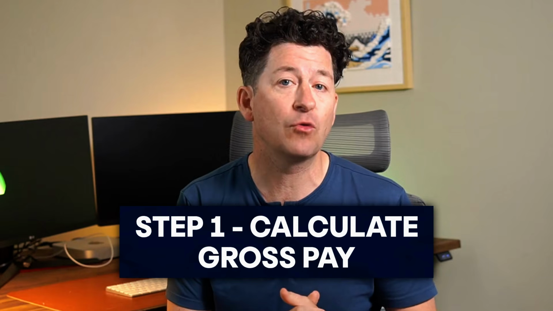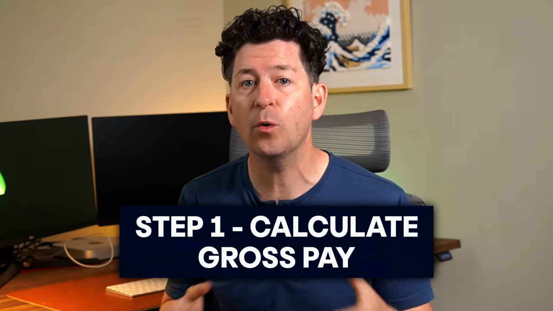Step 1, calculate gross pay. Start with your employee's total earnings for the period. This includes salary or wages, vacation pay, and any bonuses or taxable benefits.